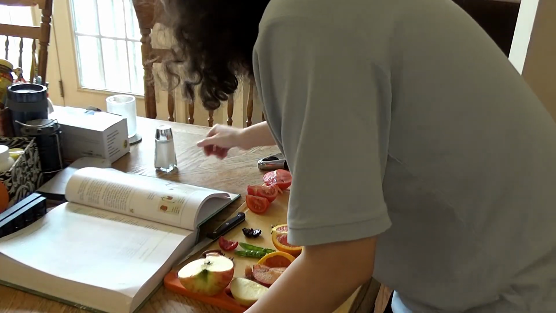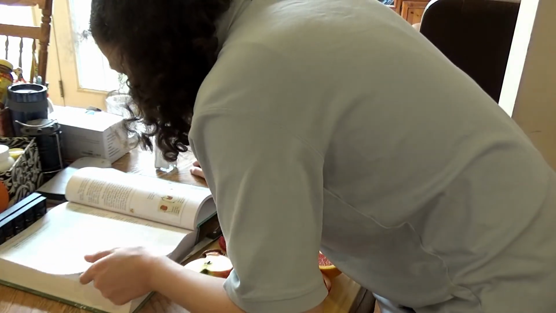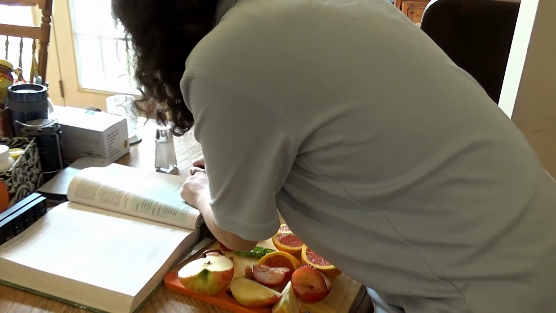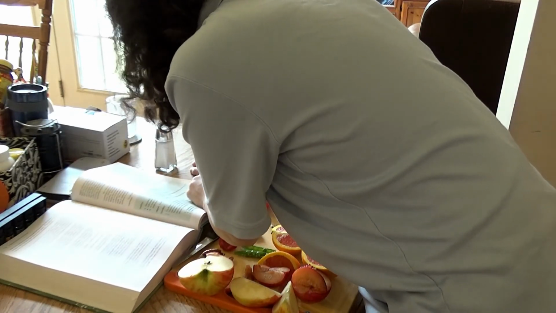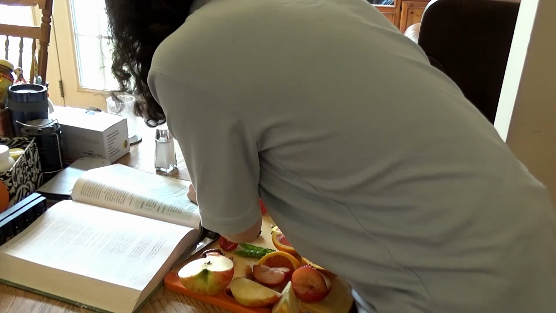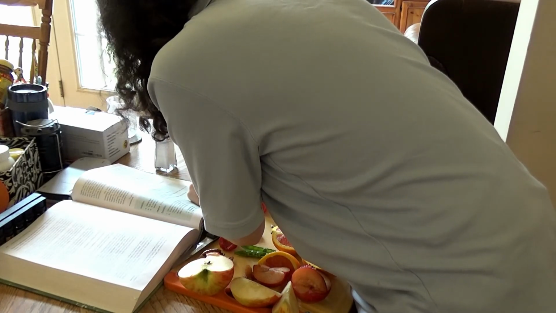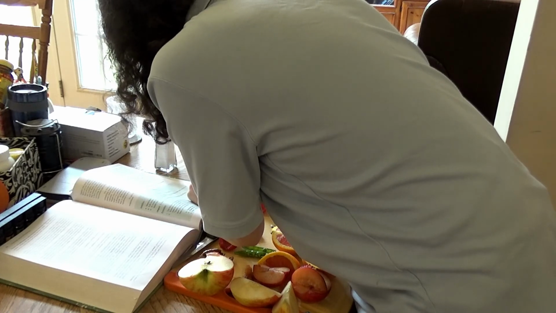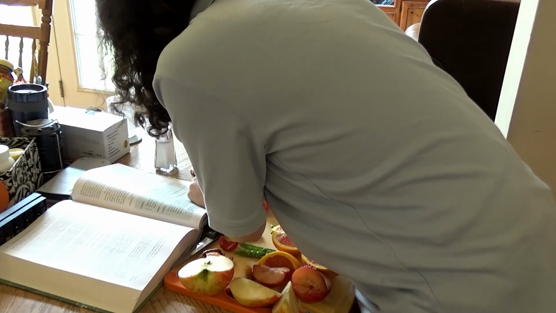Alright, that was the last one. I don't know if they tell you in here what classification the little maple seed comes from. Oh yeah, that's the samara.